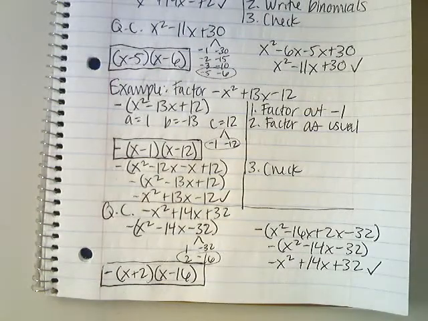Okay, so we're all done. Make sure you write down any questions, comments, concerns you have on any of these examples or quick checks so that we can go over them together in class.